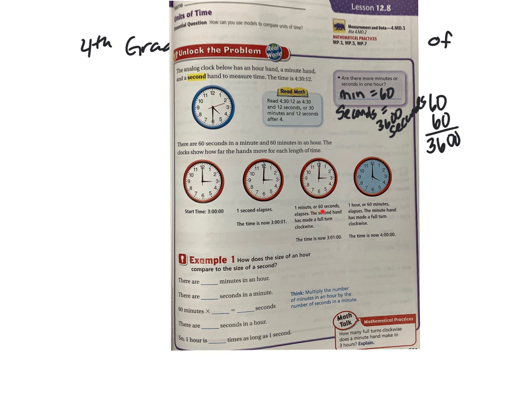After 1 minute or 60 seconds elapses, the second hand has made a full turn clockwise, and now the minute hand has moved over by 1 minute. After 1 hour or 60 minutes has elapsed, the minute hand has made a full turn clockwise. So the minute hand has gone all the way around, and notice what the hour hand looks like. It was here, and the hour hand moved to the 4. After 60 minutes goes around, the hour hand moves over 1 number.